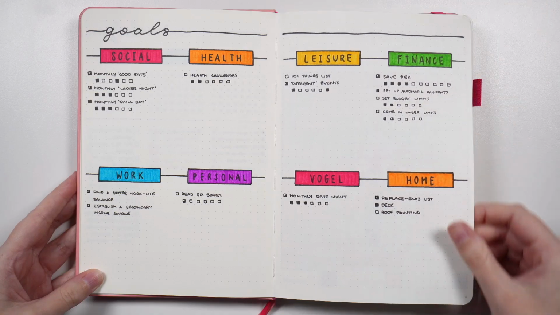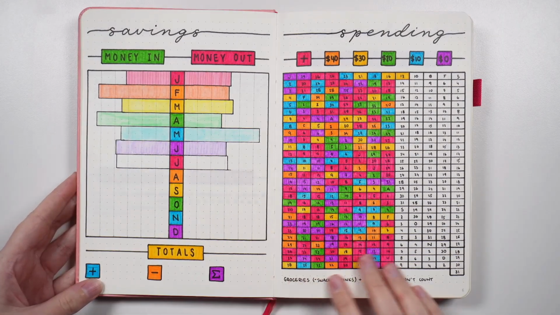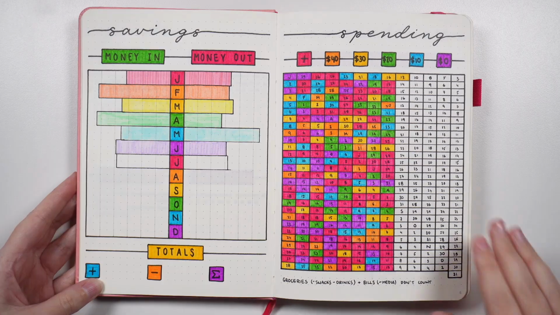Once I've got the general goal stuff out of the way, it's then time for layouts related to my most pressing goals, or the ones that at that time I deem the most important. For instance, if my most important goal is around savings and finances, those are the pages that I'll put next. If it's about health, then that one will go next.